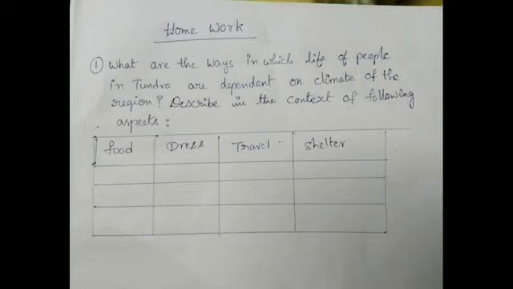Okay children, do your homework in your home. What are the ways in which the life of people in the tundra is dependent on the climate of the region? Describe in the context of the following aspects. Fill in the table, children.